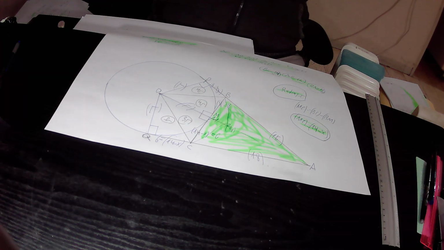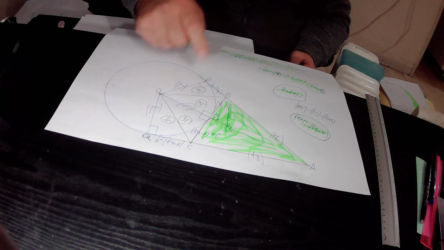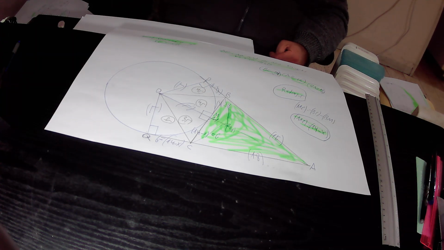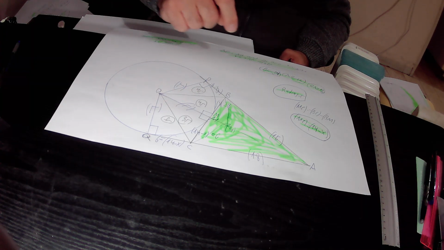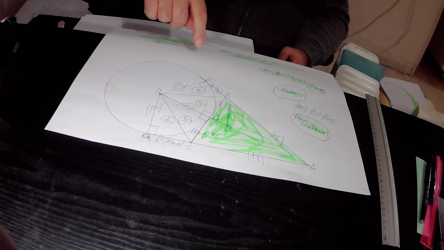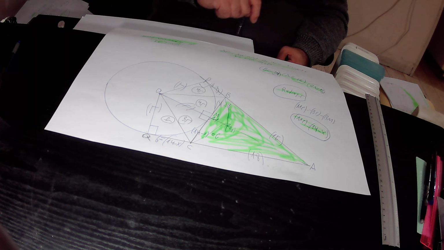So in total, the sum of the areas of all 4 right triangles is equal to 4R plus 4R, that is 8R. 8R plus 3R is 11R, and 11R plus 3R is 14R. So in total, the sum of the areas of those 4 right triangles is equal to 14R square units.